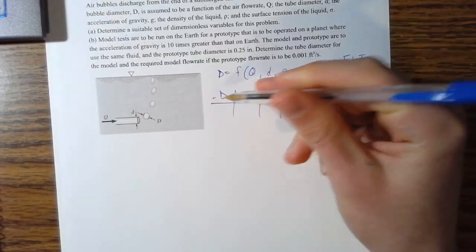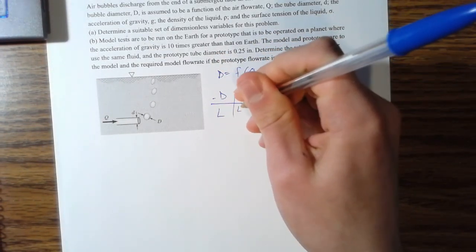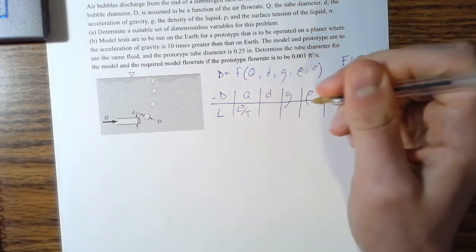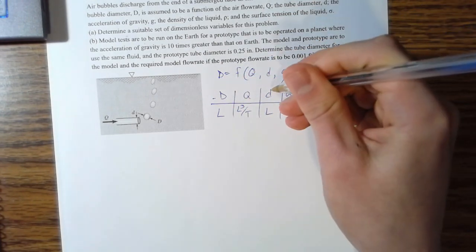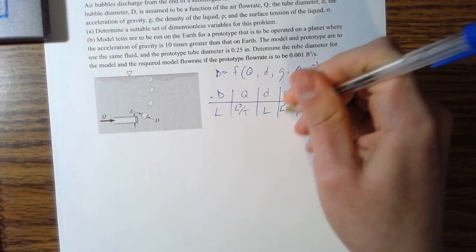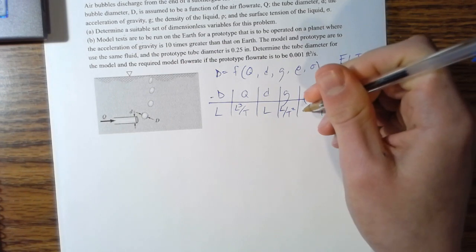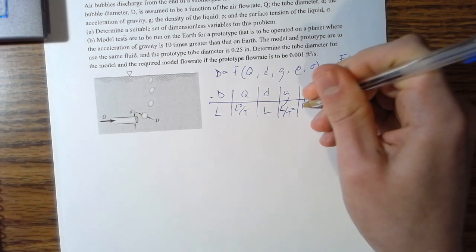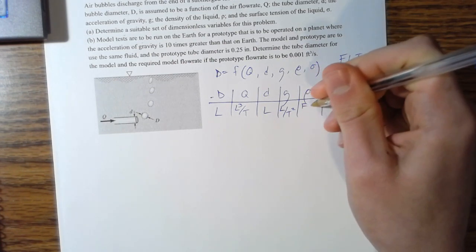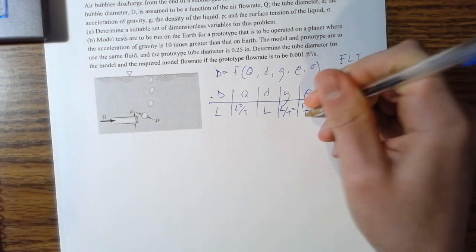So capital D, diameter, is a length. Flow rate is length cubed per time. Little d, diameter, is also a length. Gravity is an acceleration, so that's length per time squared. Rho, density, is force times time squared per length to the fourth.